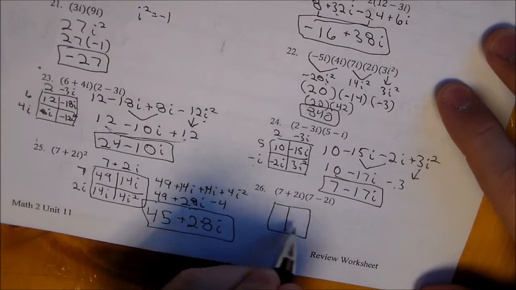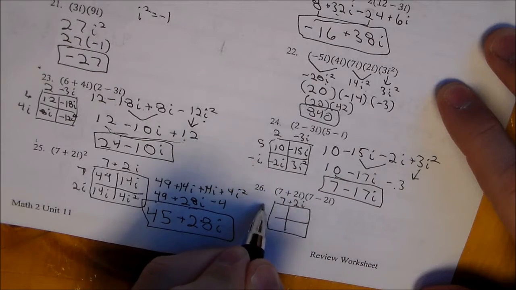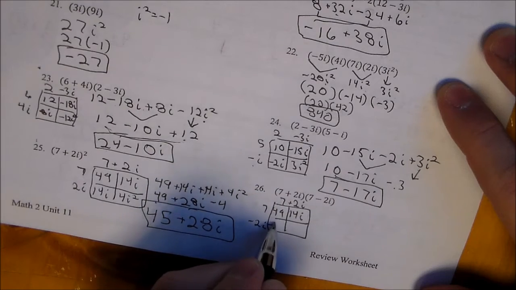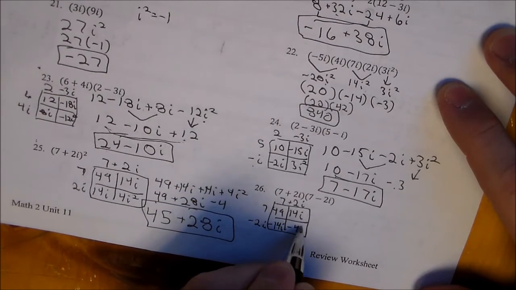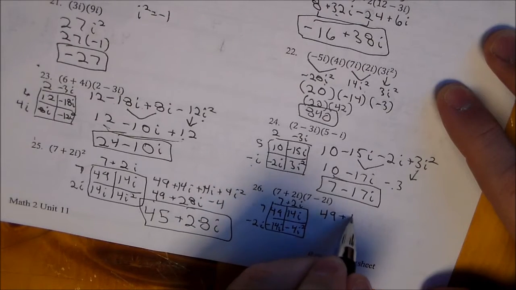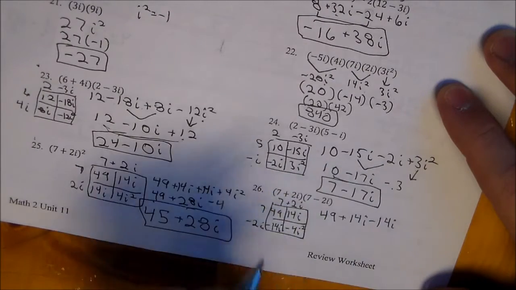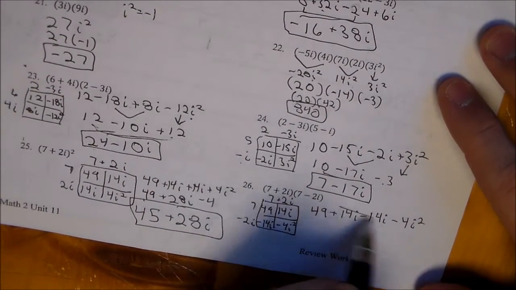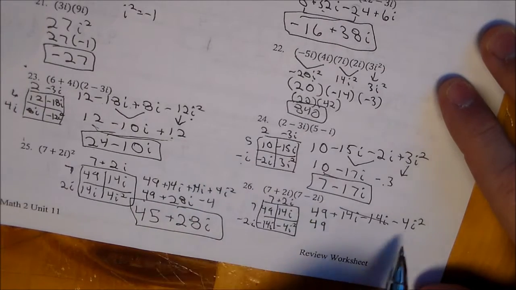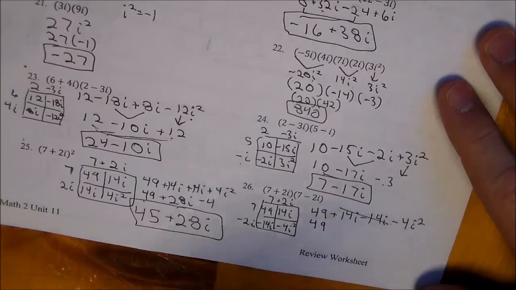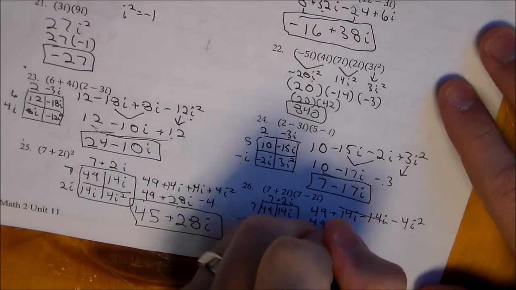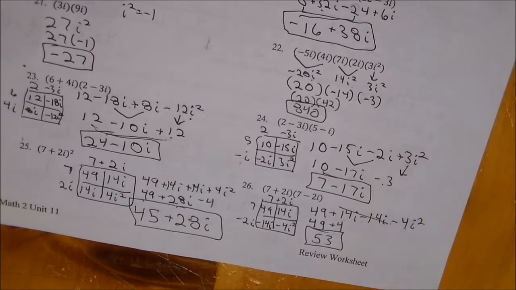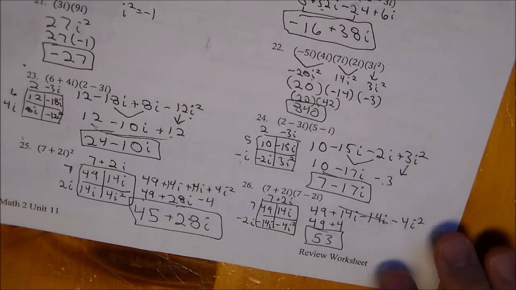26, same process. We're going to go 7 plus 2i and 7 minus 2i. We got 49, 14i, negative 14i, and negative 4i squared. So when I write them out, it's very similar to the last problem, but 14i minus 14i is 0, so that's gone. 49 is still good, but negative 4i squared. i squared is still negative 1. Change it to a plus 4. So we're left with 49 plus 4, and that's 53. We don't need to write any term for i because there isn't a term for i, and that's our answer.